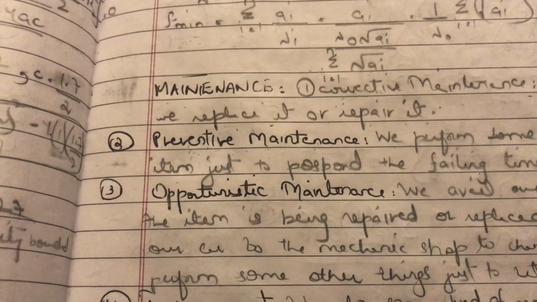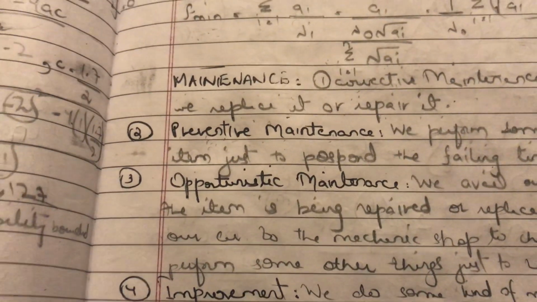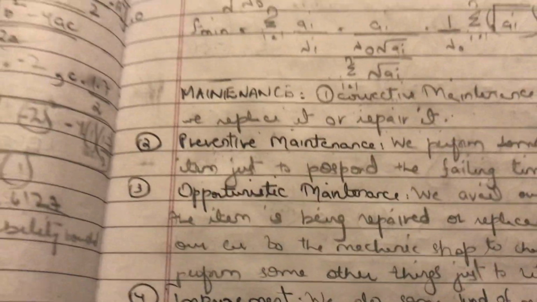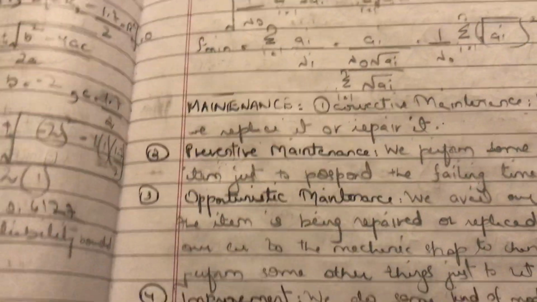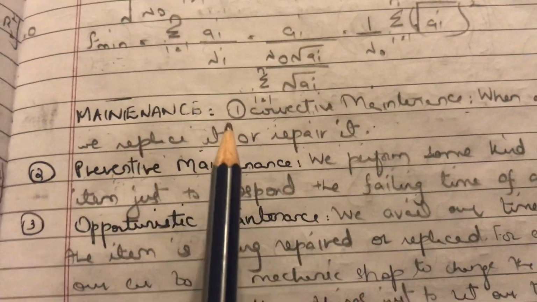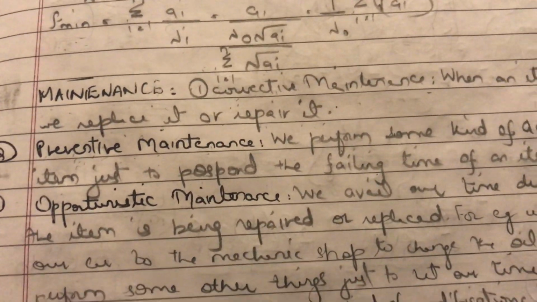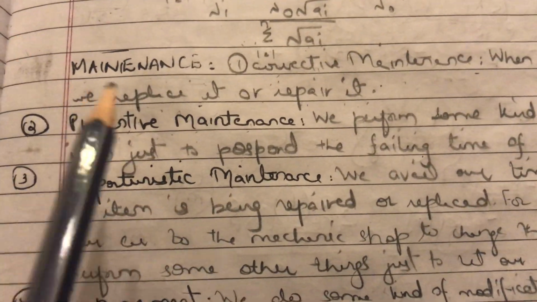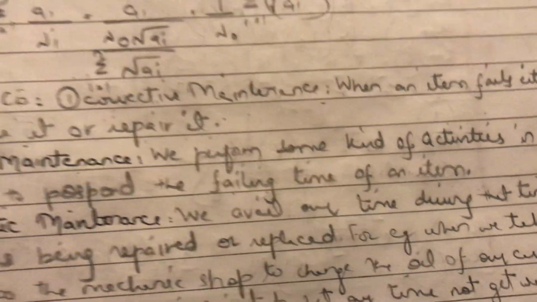Suppose we have an item and we know that it can fail in this particular period of time. To postpone or delay the failure time, so that we can use that component a bit longer, we perform some kind of activities.